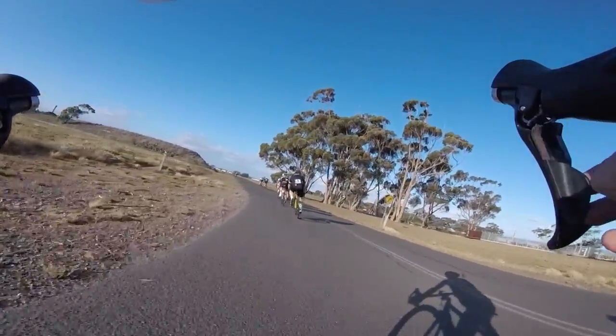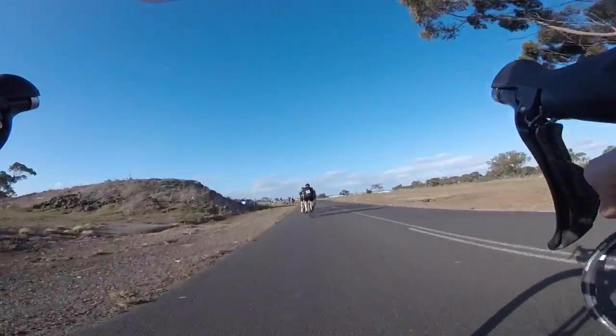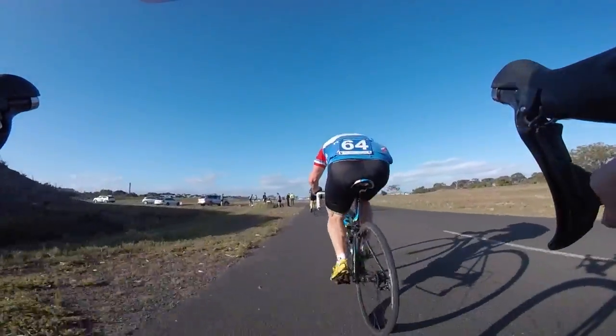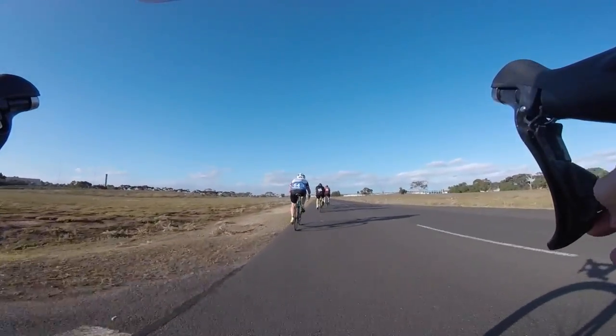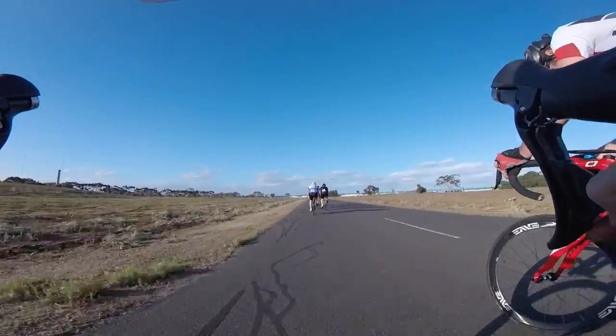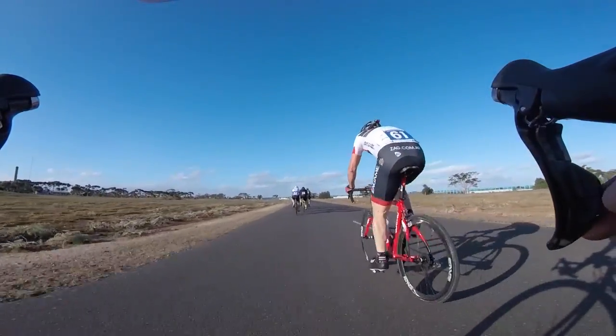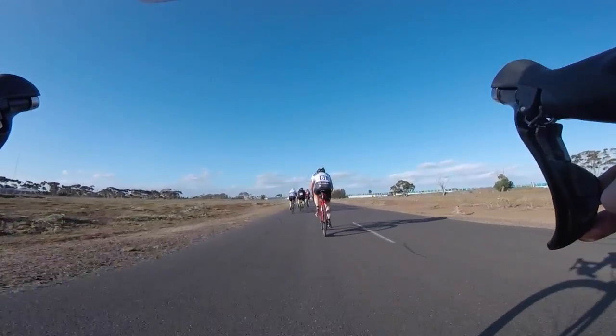So I've just missed a wheel there, so I know I'm going to have to make an effort here to get back on. So it's into the tailwind, so I'm just looking for anything I've got. Again, I miss a wheel again. Didn't accelerate enough to get onto it. So I know that I'm making a big effort here. And look, I see this guy, again, not enough acceleration to get on, or didn't even try to accelerate.